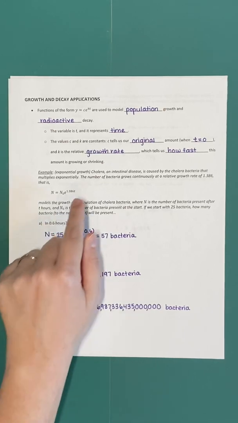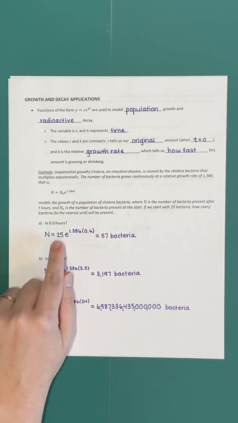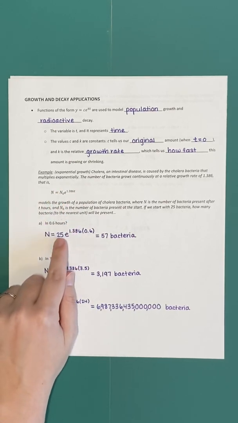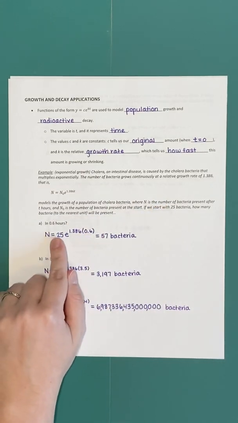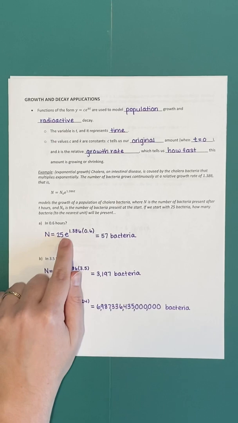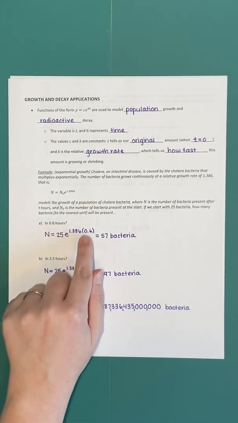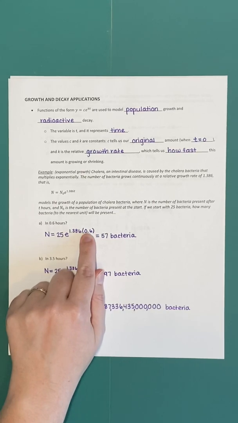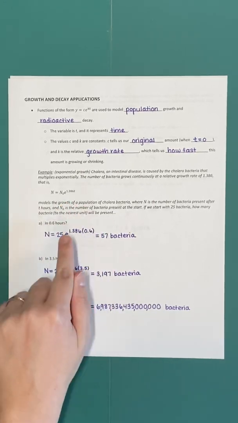In other words, we're substituting it in place of the variable t. Now remember, n sub 0 is now 25. That's our starting value, and we've been told that we start with 25 bacteria in the population. So 25 times e to the 1.386 times t, which is 0.6. So what we're doing now is we're evaluating this. We want to simplify this.